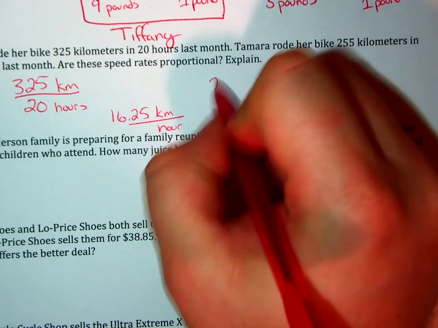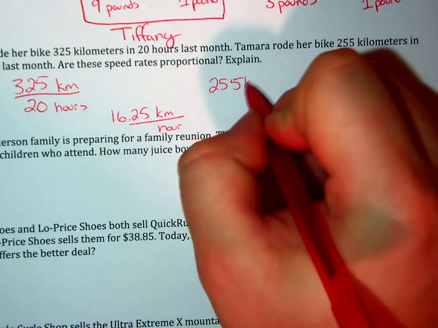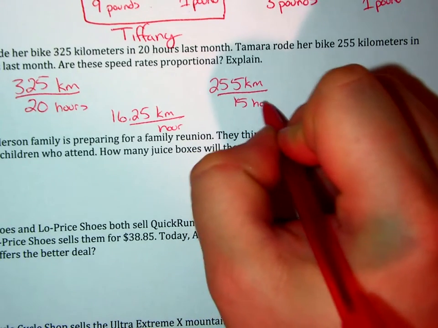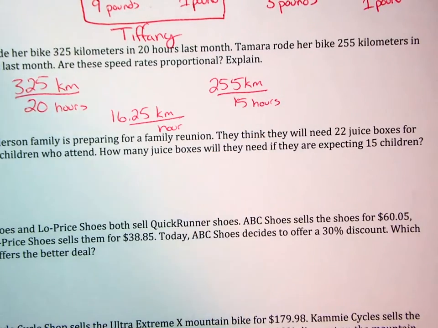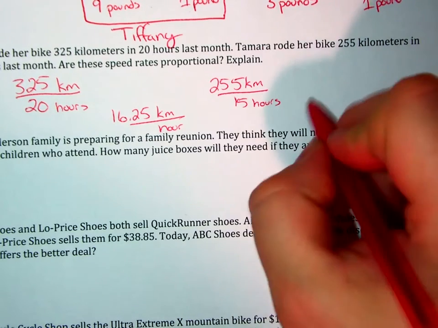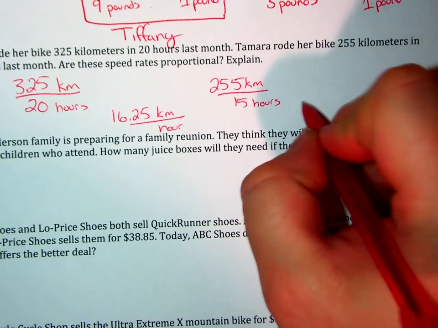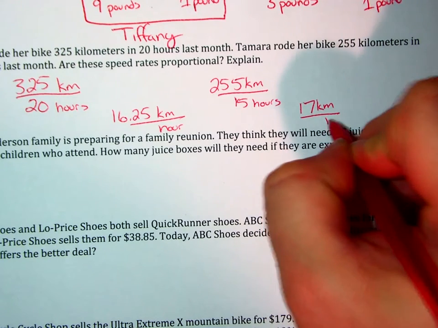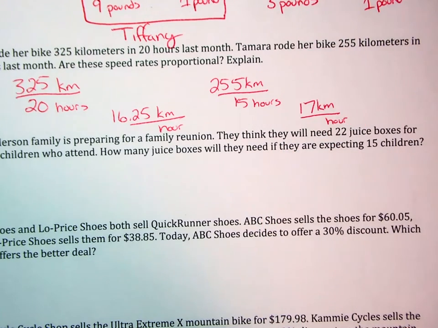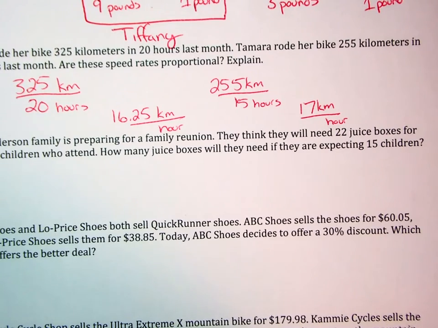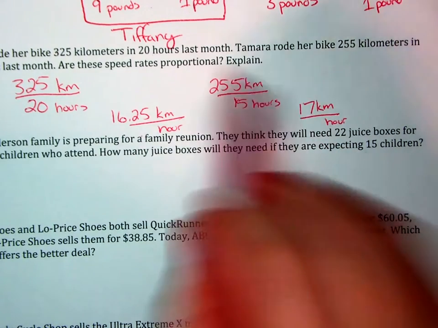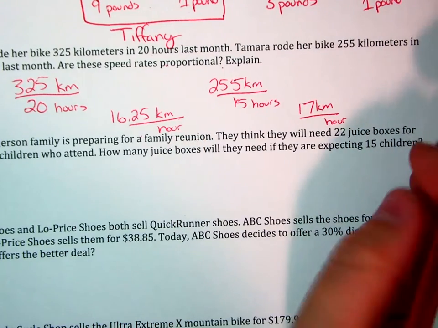Tamara did 255 kilometers in 15 hours. And so Tamara was able to do 17 kilometers per 1 hour. Since my two unit rates are not the same, they are not proportional.